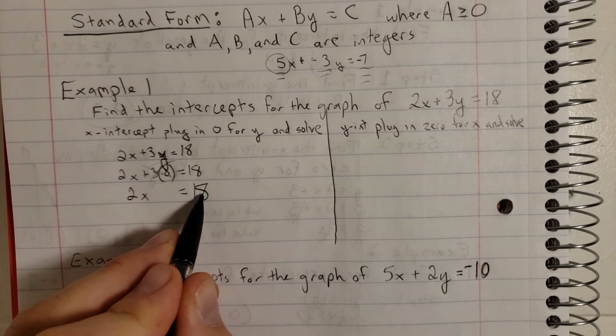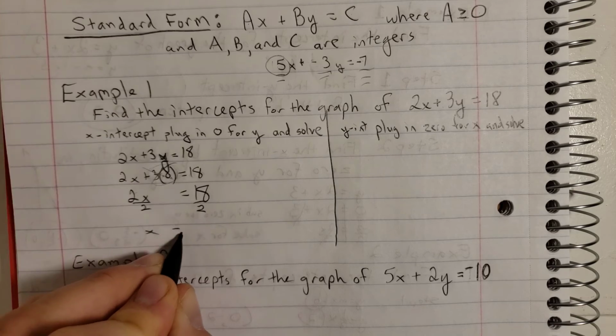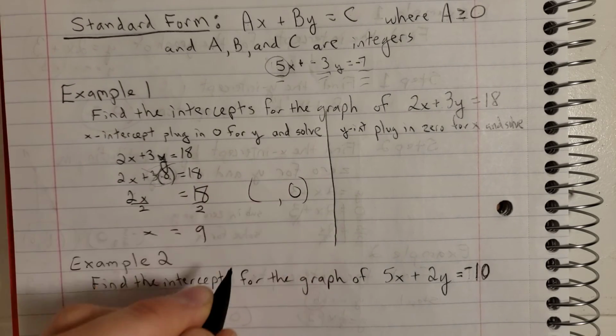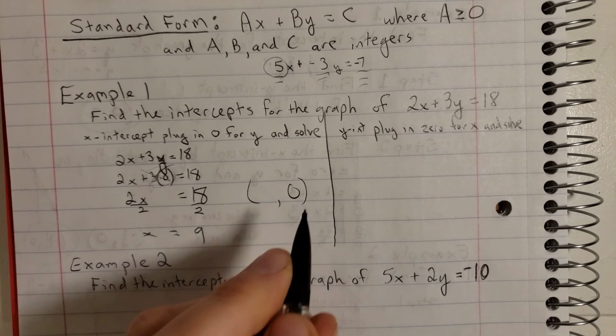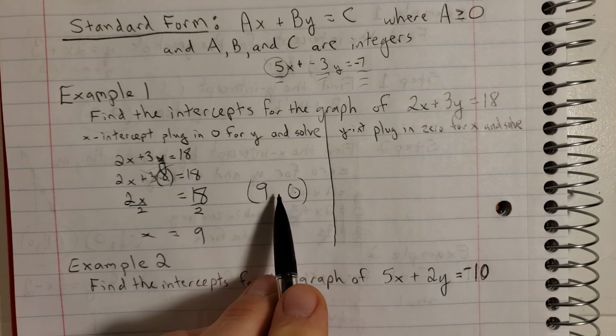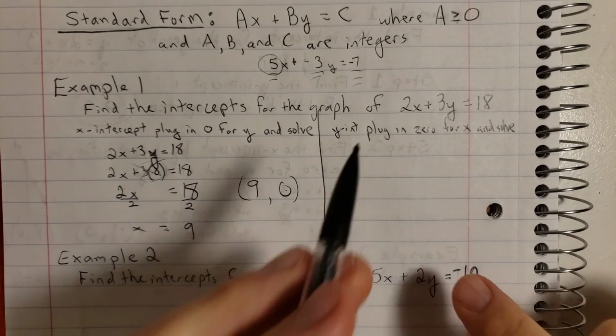You have 2x equals 18. How do you solve that? Divide by 2, and you get x equals 9. So we plugged in 0 for y, and we got x equals 9. So when y is 0, x is 9. There is our x-intercept.